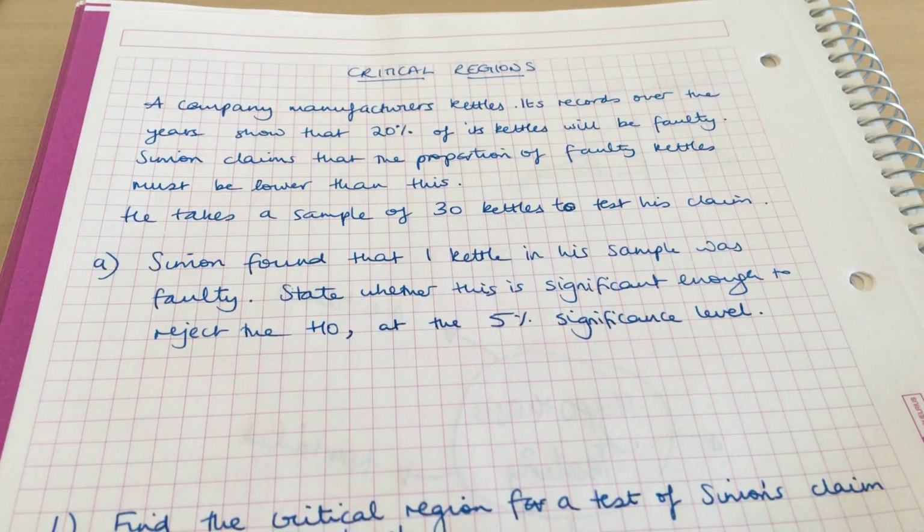A company manufactures kettles. Its records over the years show that 20% of its kettles will be faulty. Simon claims that the proportion of faulty kettles must be lower than this. He takes a sample of 30 kettles to test his claim.